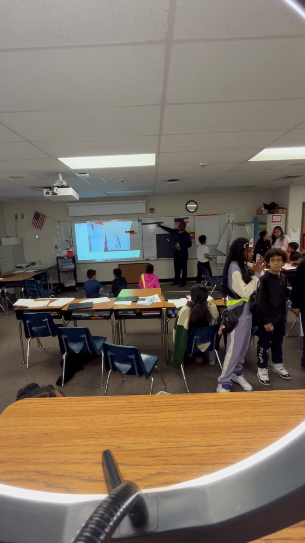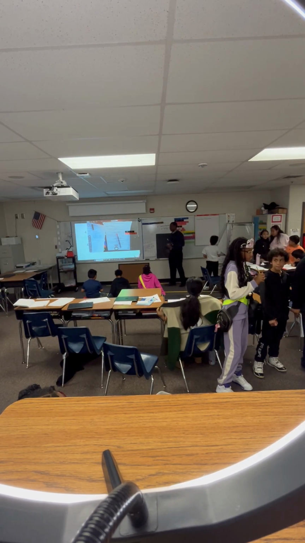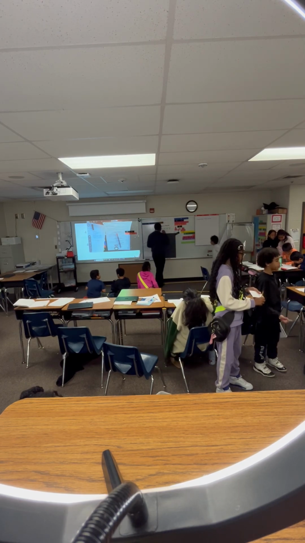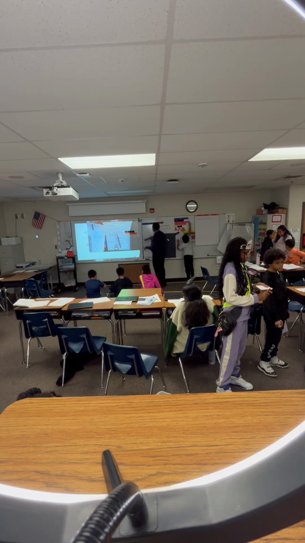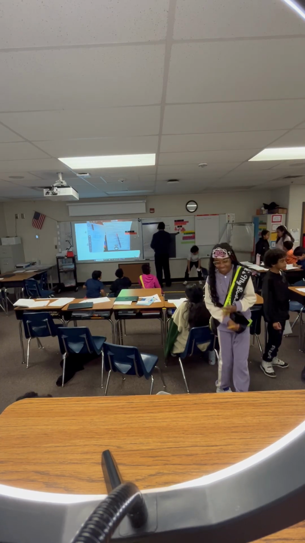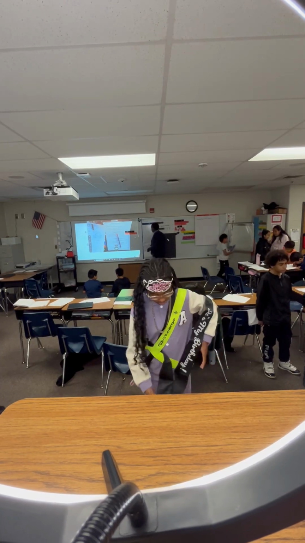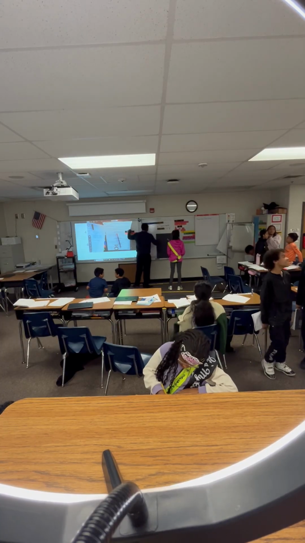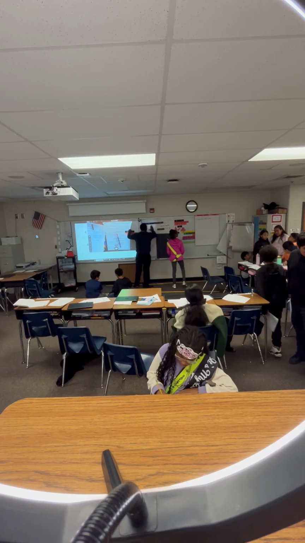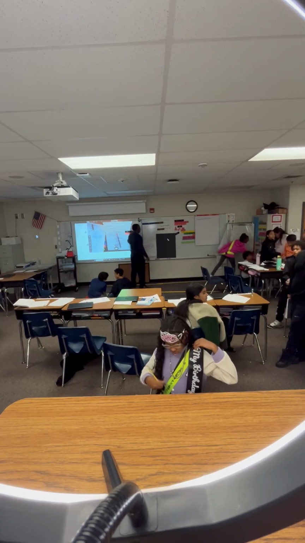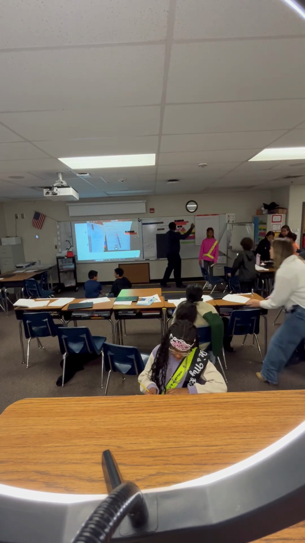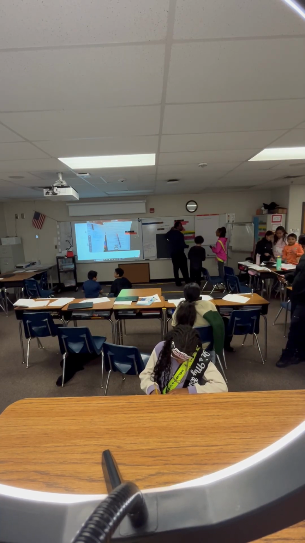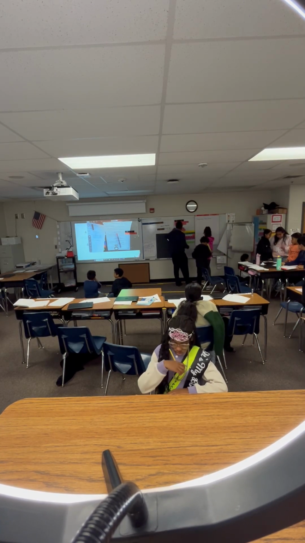Then 3 fractions that are equal to 1 1/2. Y'all focus? More than 1 whole, less than 1 1/2.